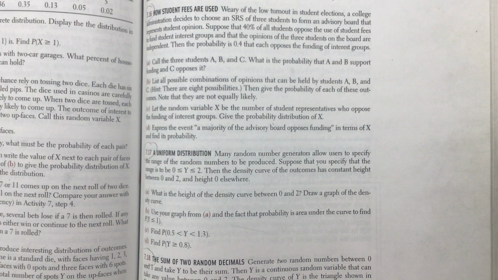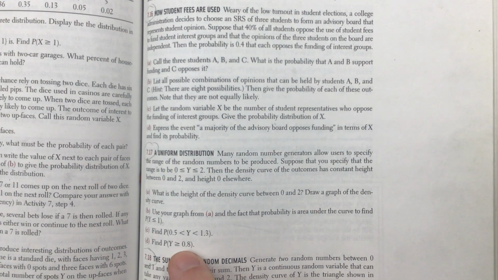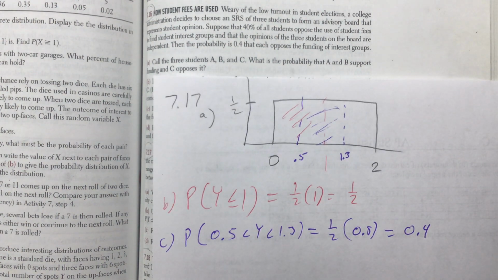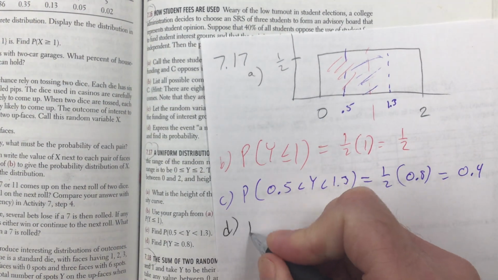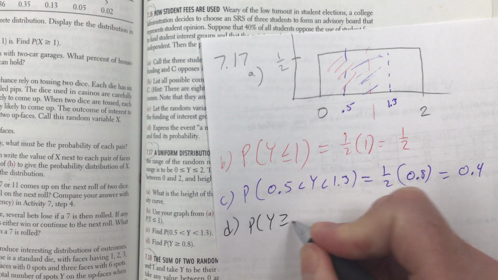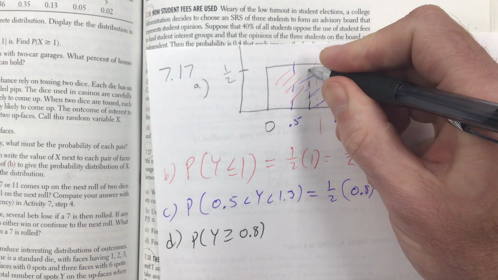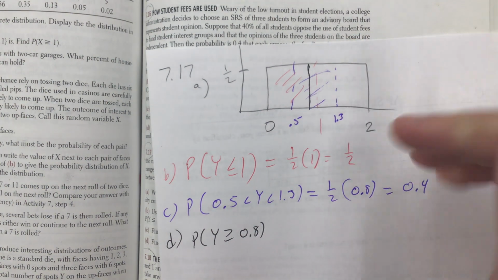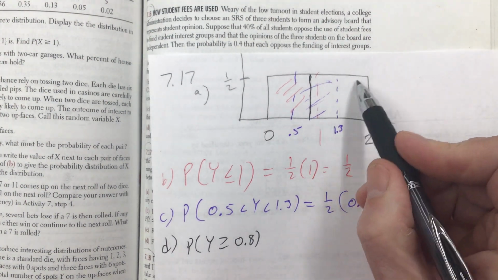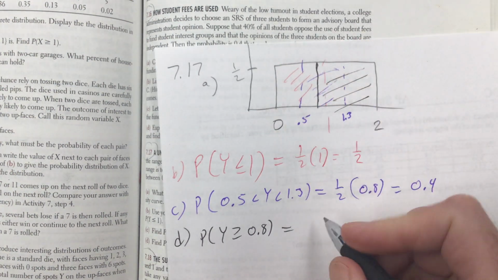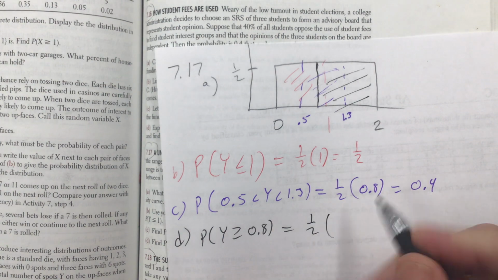Okay, and last one, find the probability that y is greater than or equal to 0.8. It's about there. I guess it should be a solid line, but again, it doesn't matter on a continuous distribution. Okay, again, the height of that figure is 1/2.